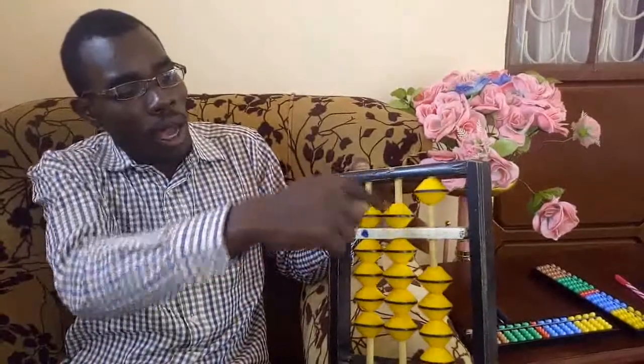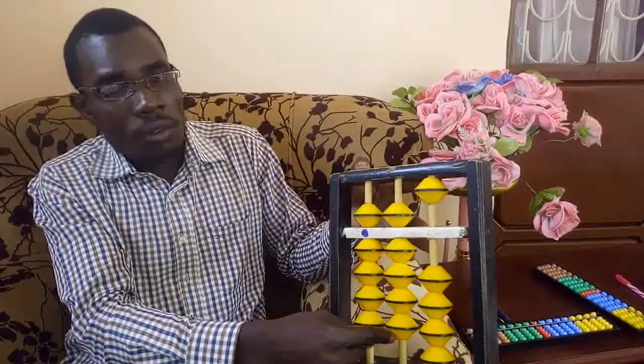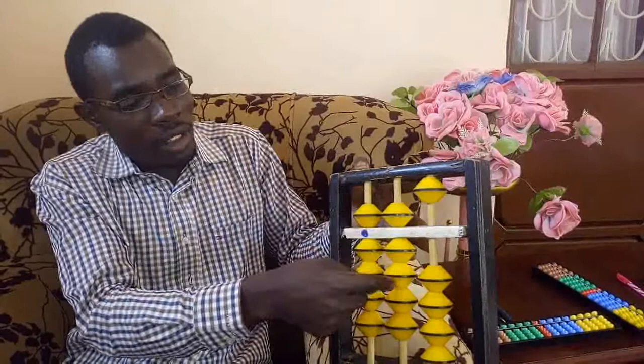If I write something like this one, it means I have 5 tens and 5 ones. That is 55. When I write something like that, it means I have 5, 6, 7, 8, 9. I have 9 tens and 9 ones. That is 99.